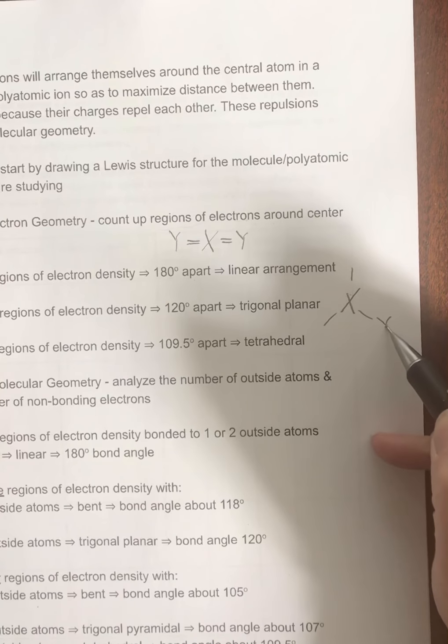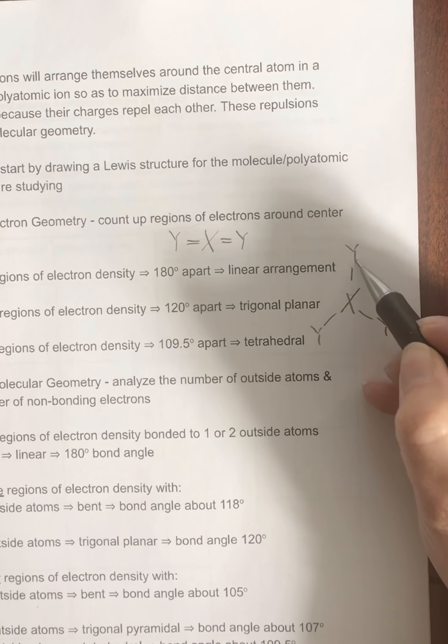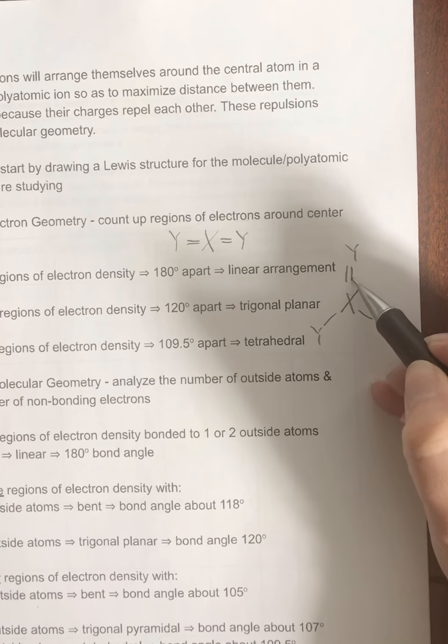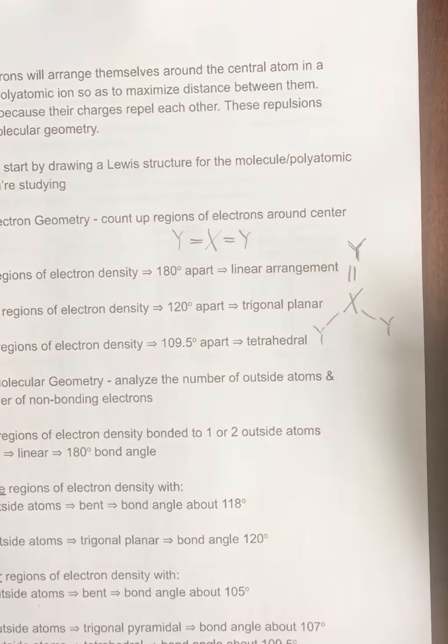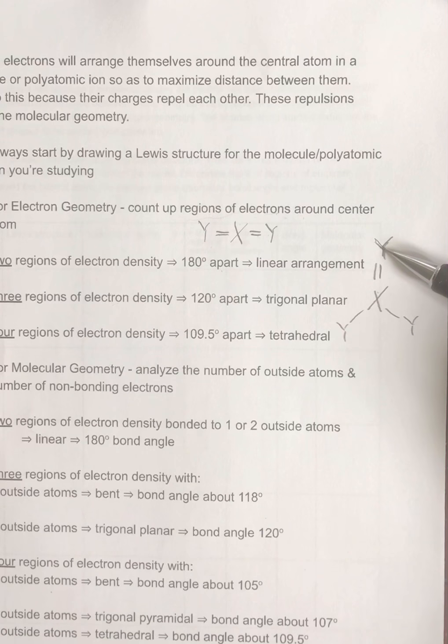If there are three regions of electron density, again, I'm just using generic things here, but maybe we have something like this. Maybe there's X with three regions like this, two single bonds and one double bond. That still counts as three regions of electron density. This counts as one, even though there's a double bond there, it still just counts as one. So I have three regions of electron density.